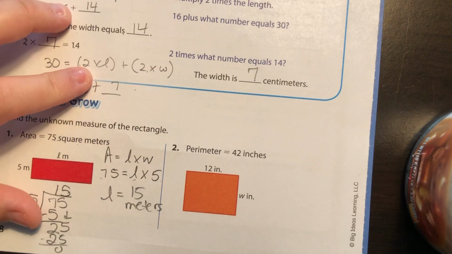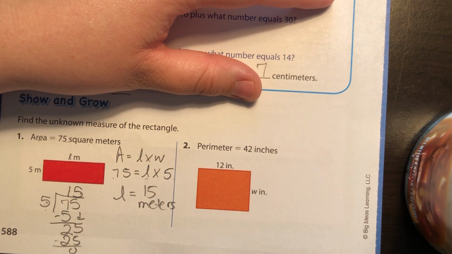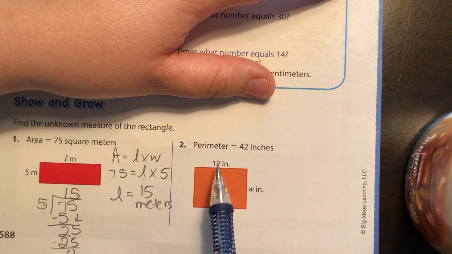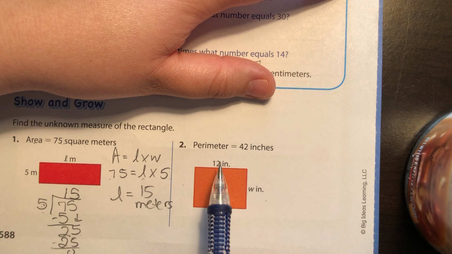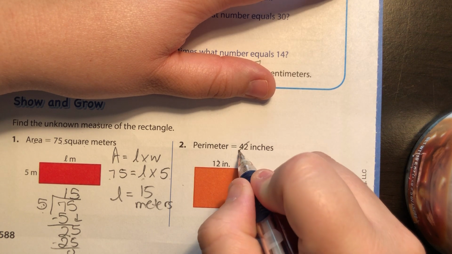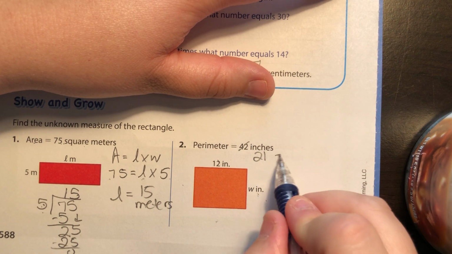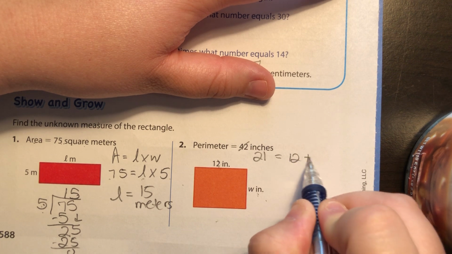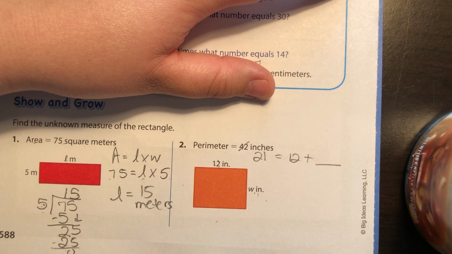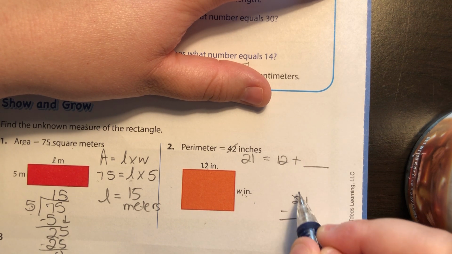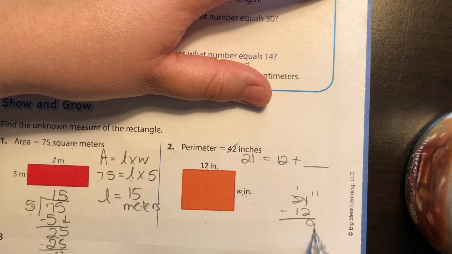meters. Now, perimeter. Let's do it the way easier way that I know. Sometimes the surveyor explains things a little bit easier. Because in perimeter you need 4 sides, okay? But you're only looking for 2 sides. We're gonna divide this by 2. So 42 divided by 2 is 21. Now all you have to do is to think 12 plus what equals 21. In order to do that, you can subtract 21 minus 12 to find it, right? Opposite operation. 9. So the missing side, the width, is 9 inches.